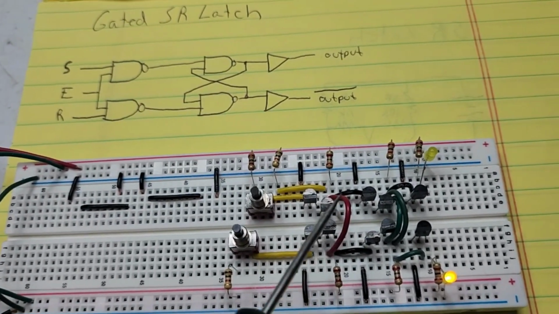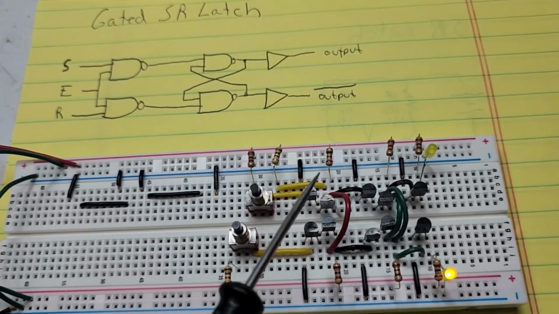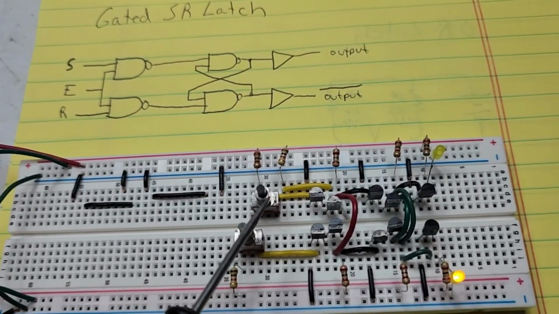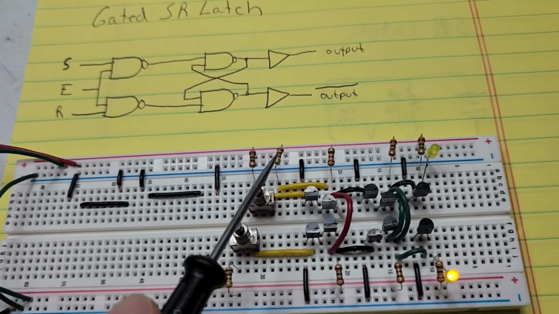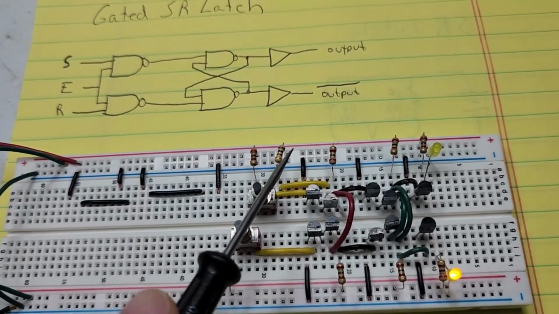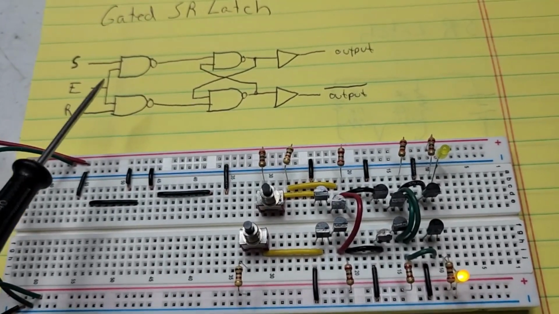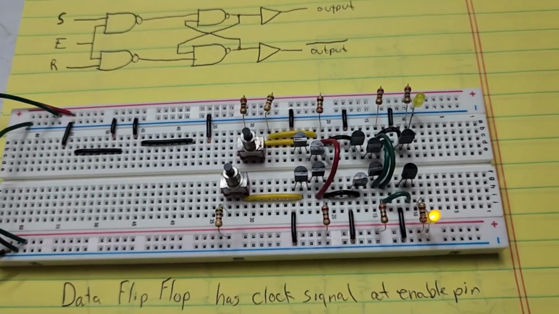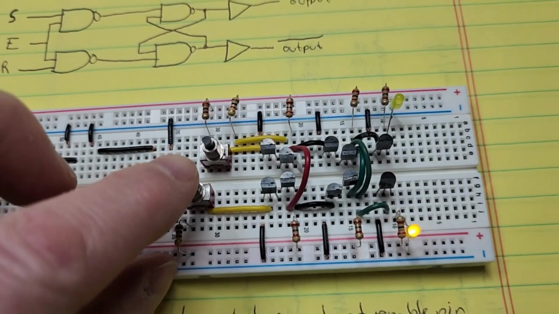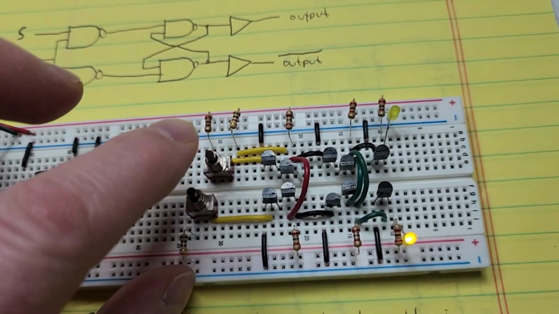You can see that this red jumper wire here ties these 2 bases together, and then it comes here to this switch, it comes here to this resistor. And right now I have it tied high. So the enable is tied high. So this will work as normal right now. I can set it and reset it.